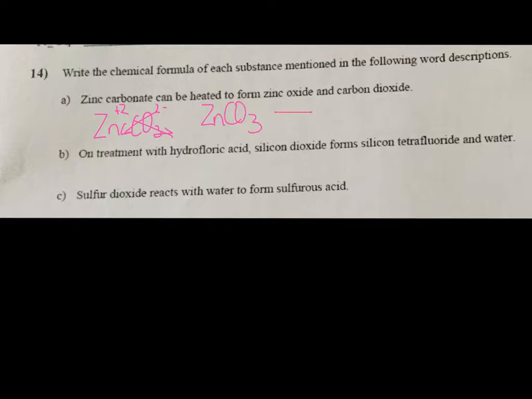And it's heated to form zinc oxide. So if we're going to stick with our +2, this guy already has a -2, so we're good here, plus carbon dioxide. And so now we're done.